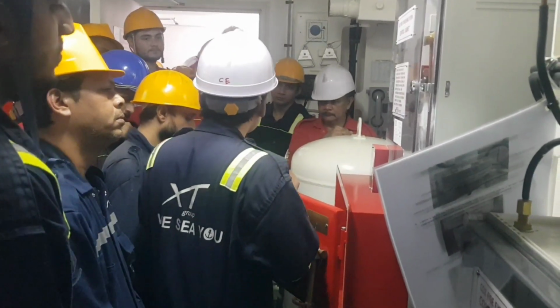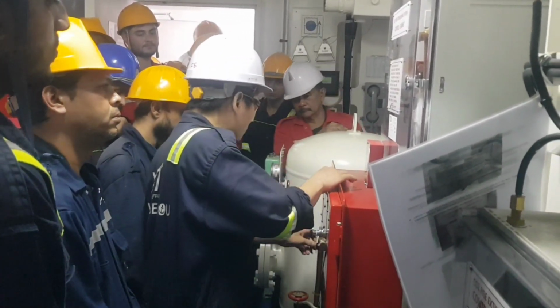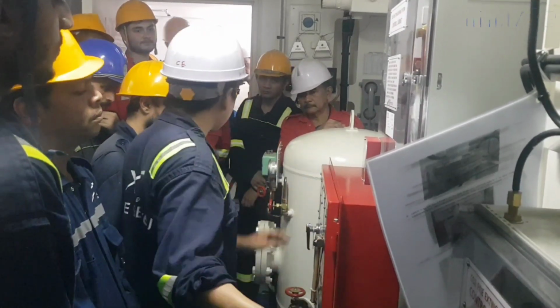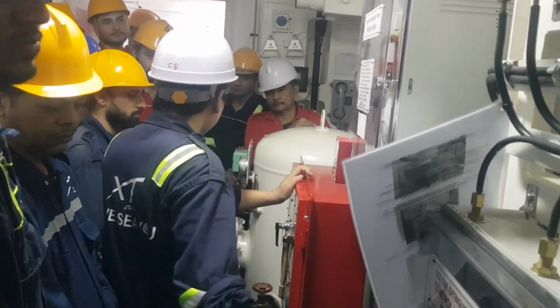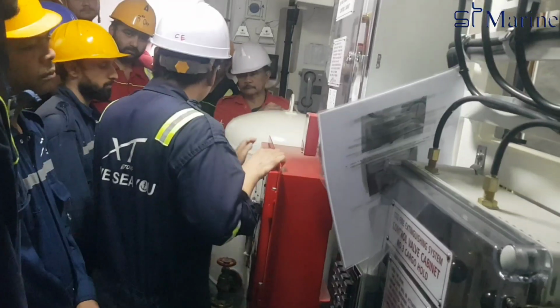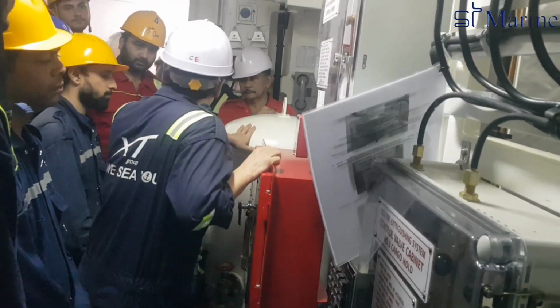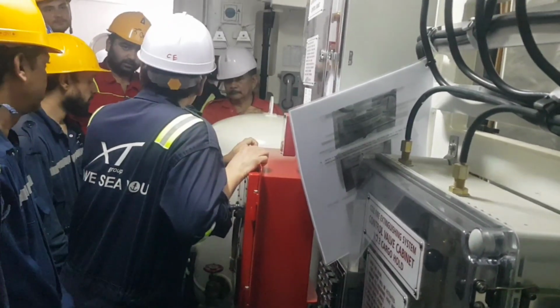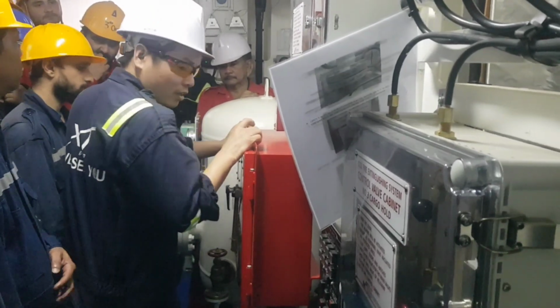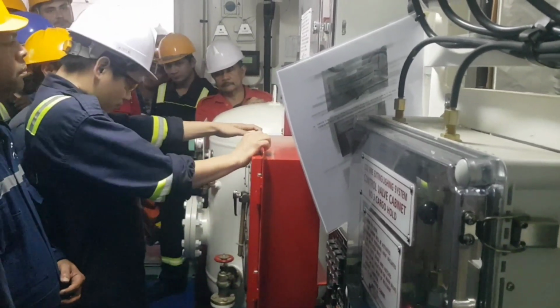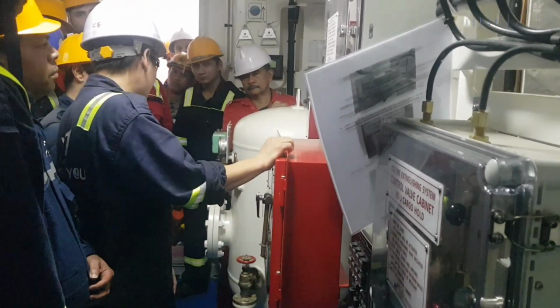This is used before you decide to discharge CO2. So before discharging CO2, you have to activate this first, and the engine will stop. That's all about quick closing.